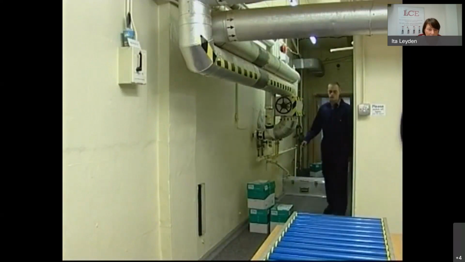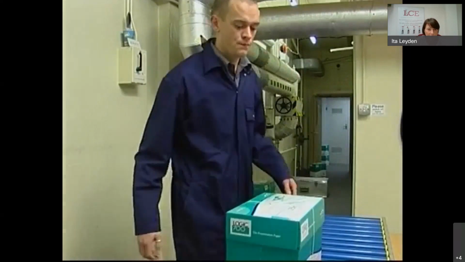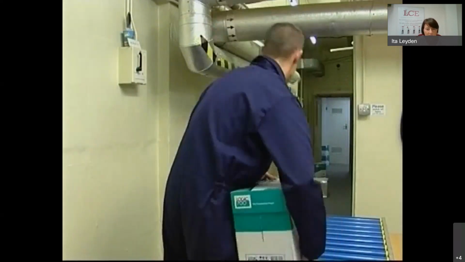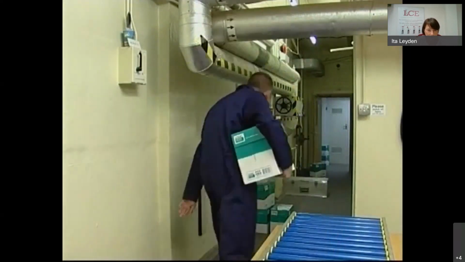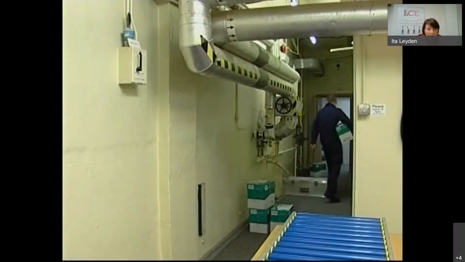And at this point, what I'd like you to look at is that, yes, he has to duck under pipe work. And yes, he has to walk around things on the floor. So we need to consider, is the pipe work an obstacle or does it affect posture?